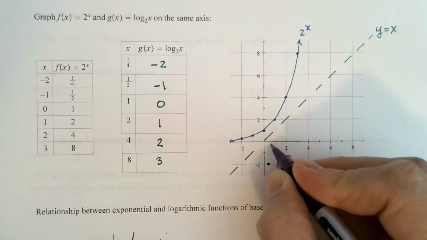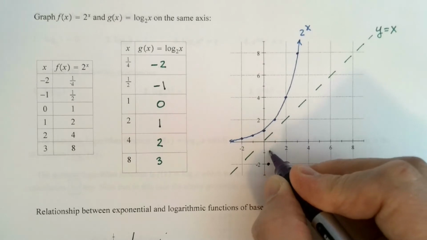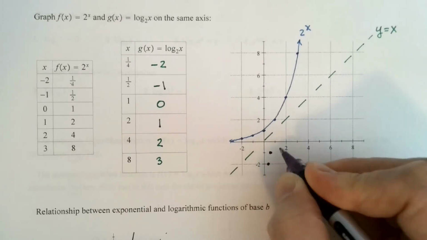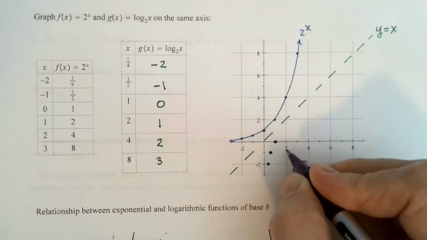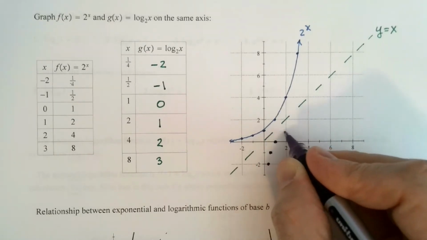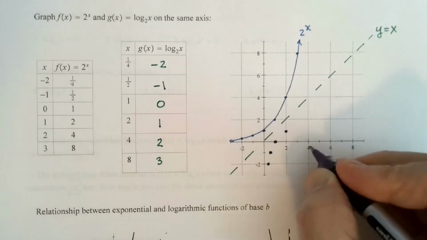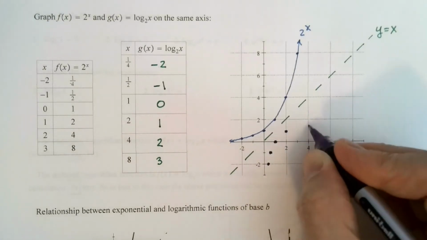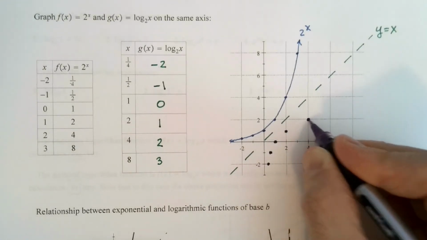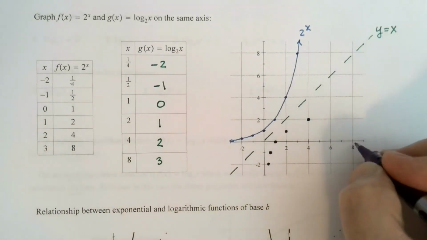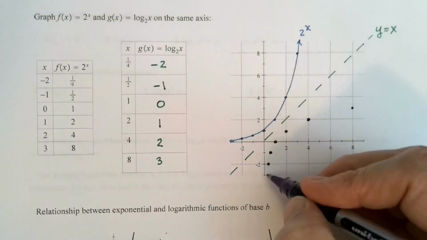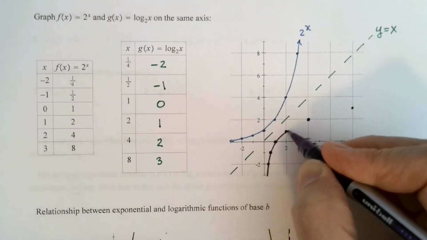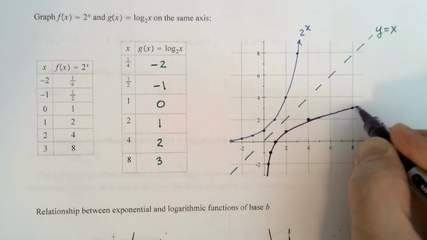At a half, we're at -1. At 1, we're at 0. At 2, we're at 1. At 4, we're at 2. And then at 8, we're at 3. Okay, and here's the logarithmic function.